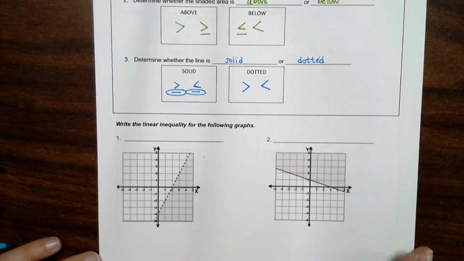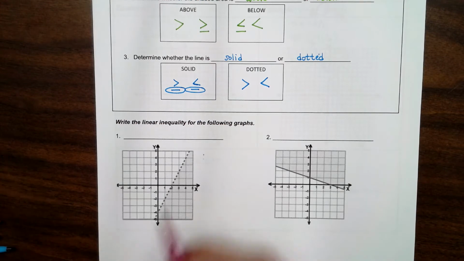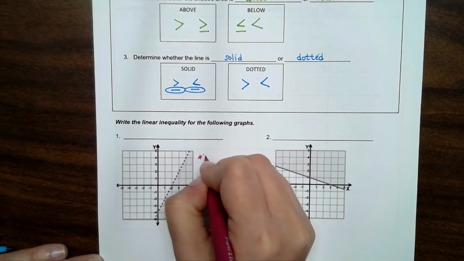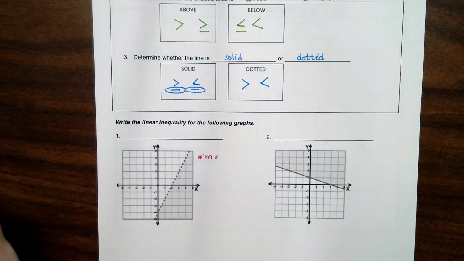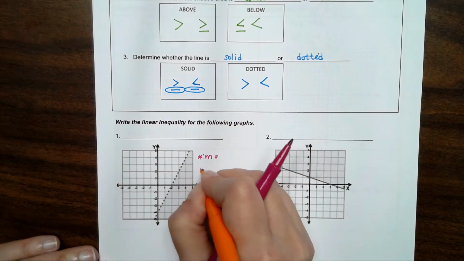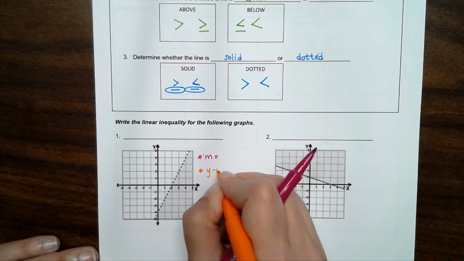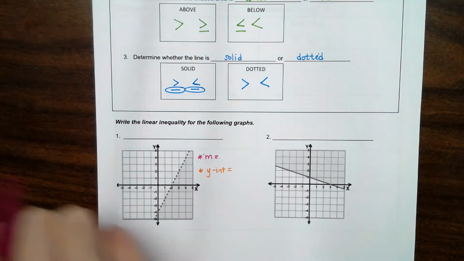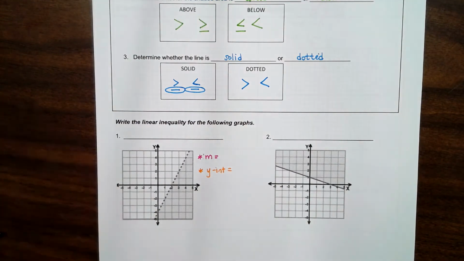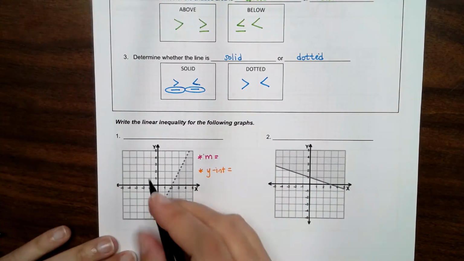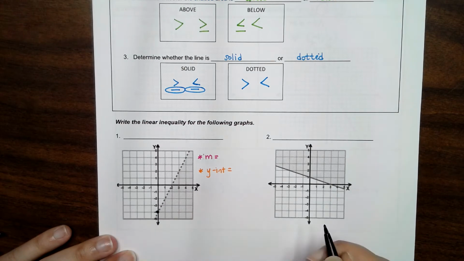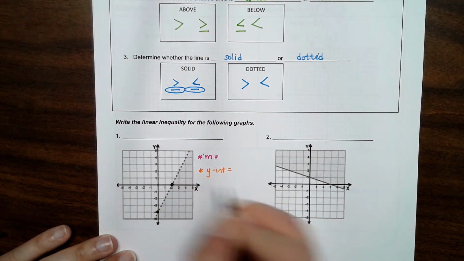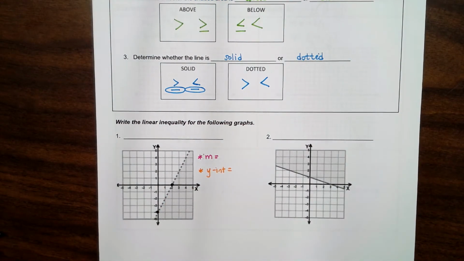So for problem number 1, the first thing I'm going to do is identify the slope and identify the y-intercept. That's step 1. So on this graph, I'm going to find two nice points. It looks to me like there are nice points right here on the -4 and right here on the 2 on the y-axis.